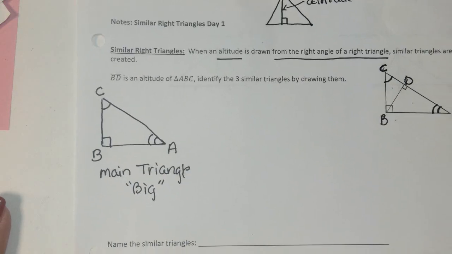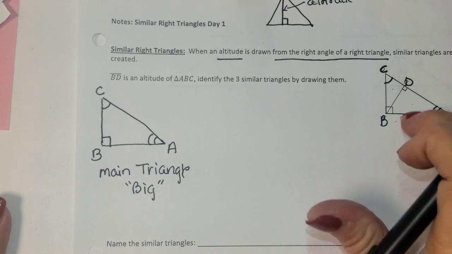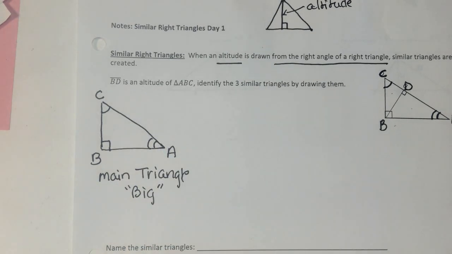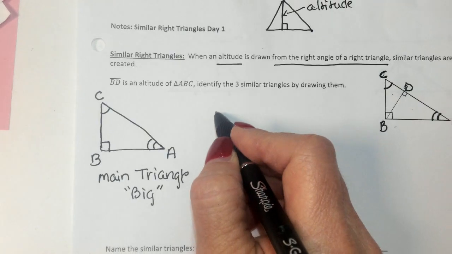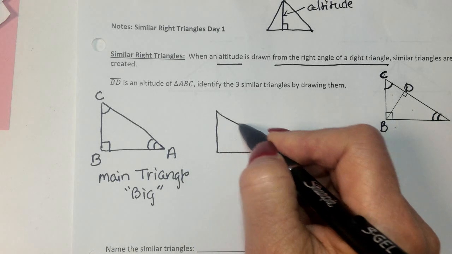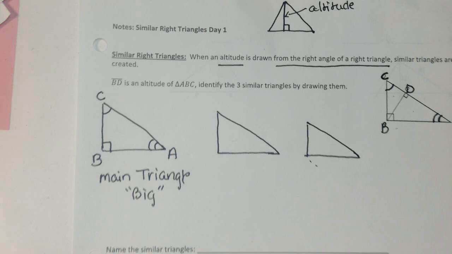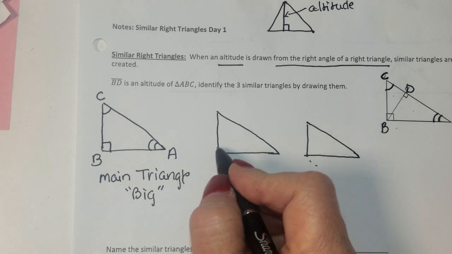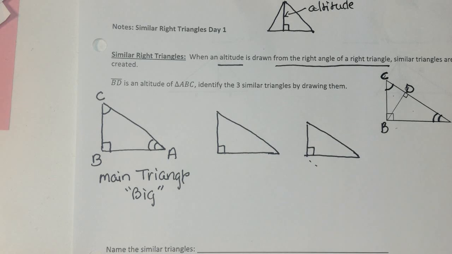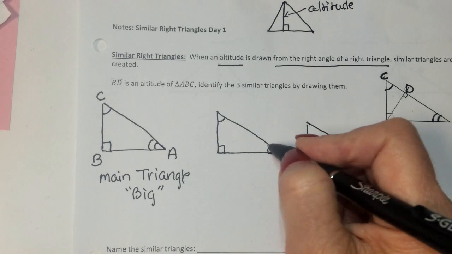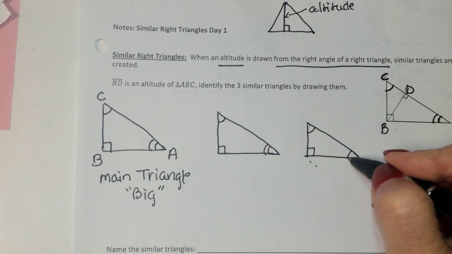It's the big one. All right, now, these other 2 triangles, I want to draw them, but I want to draw them facing the same direction. I don't want them flipped or rotated. This way I can easily determine what parts are corresponding, or what parts are similar. So I'm going to make 2 more triangles. And they can be smaller if you want them to be, but it really doesn't matter. Okay? This is still the right angle. Now, this needs to be the singular, the double, the singular, the double.